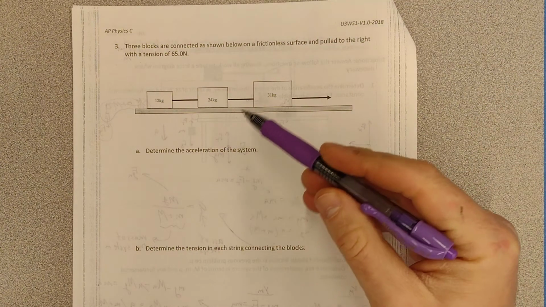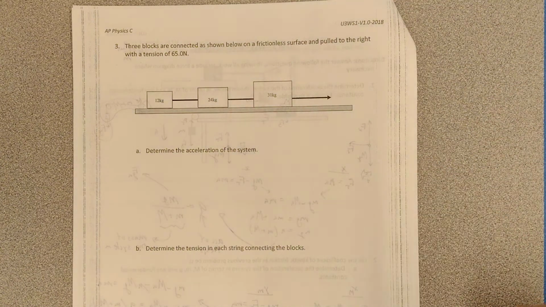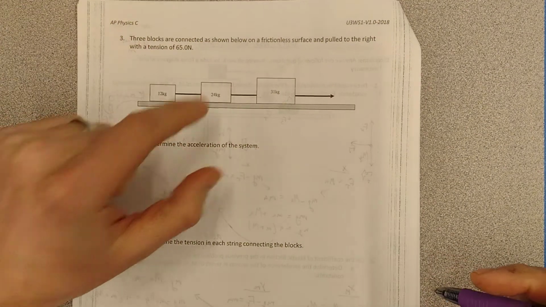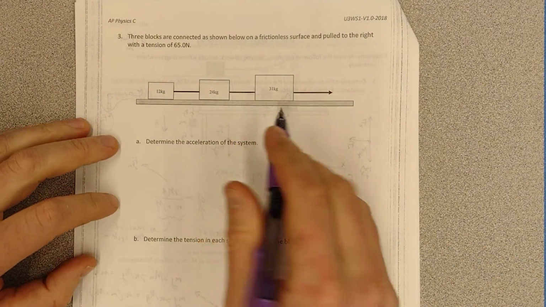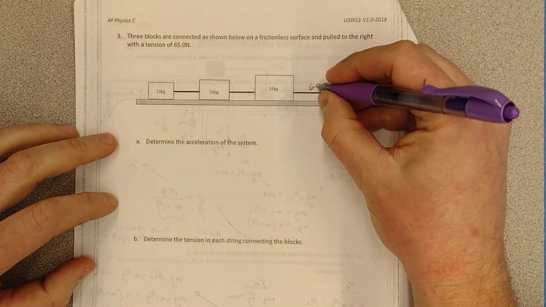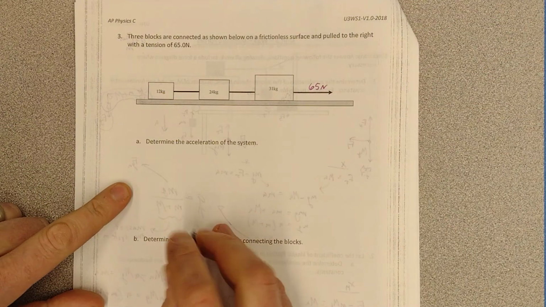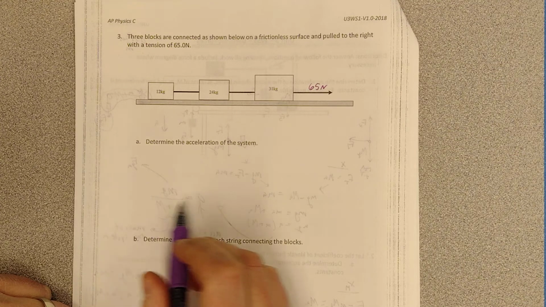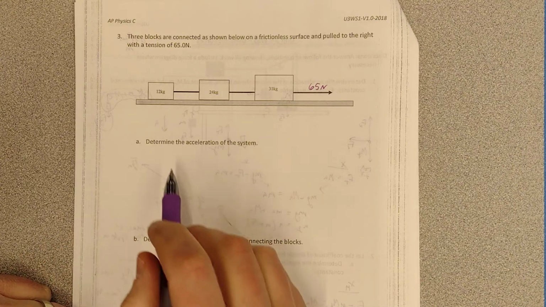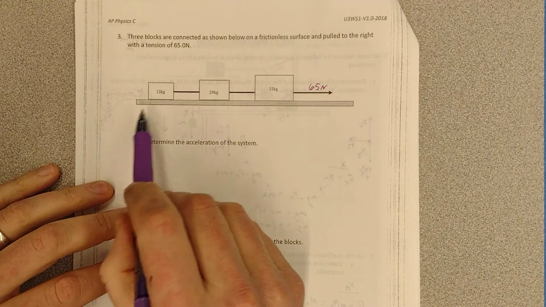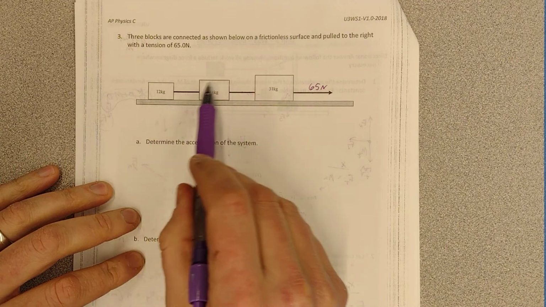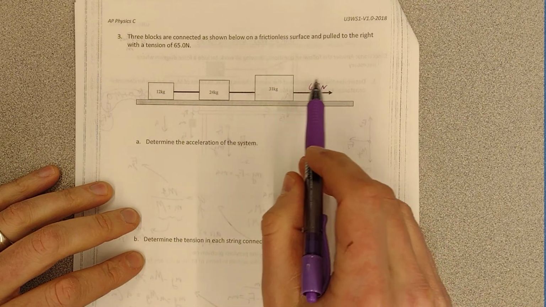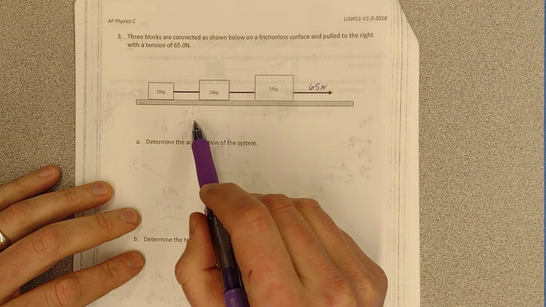Okay. Let's take a look at 3 and 4 now. So 3 blocks connected, pulled to the right with a tension of 65 newtons here. Determine the acceleration of the system. You don't want to draw the force diagrams for this yet. Okay, so this one, you know the masses of everything, and you know the force being applied to accelerate it.